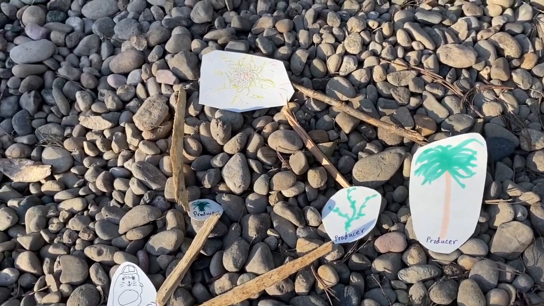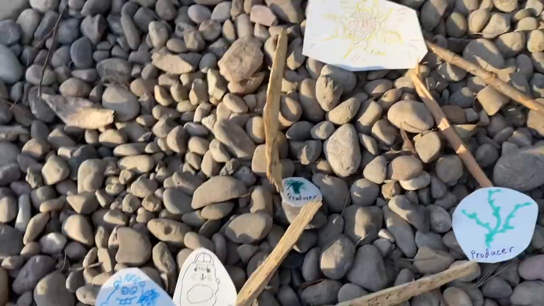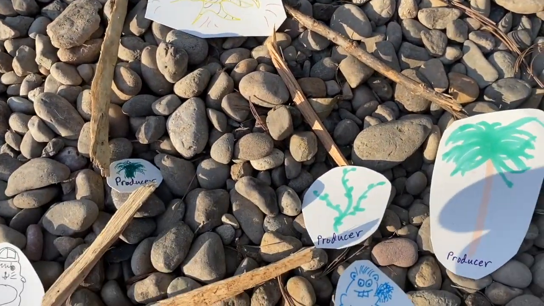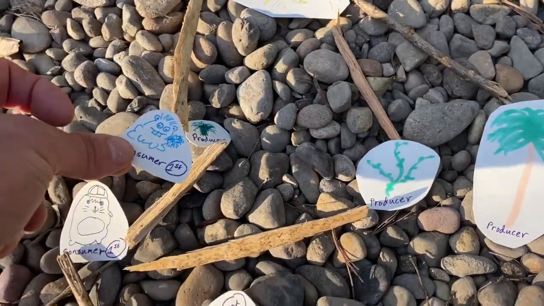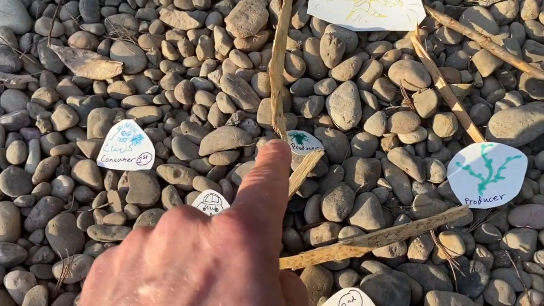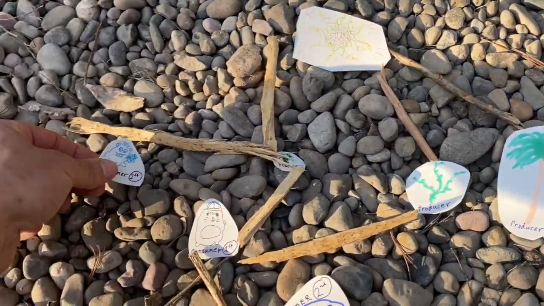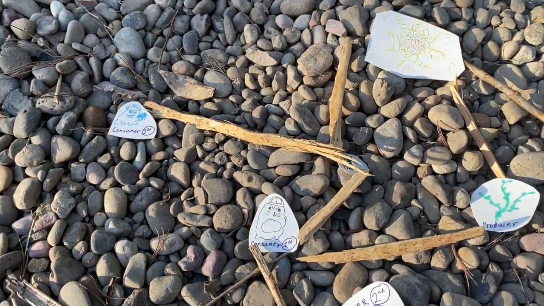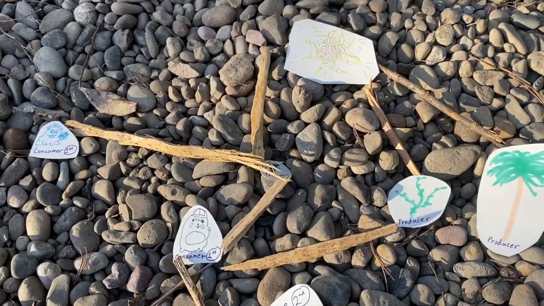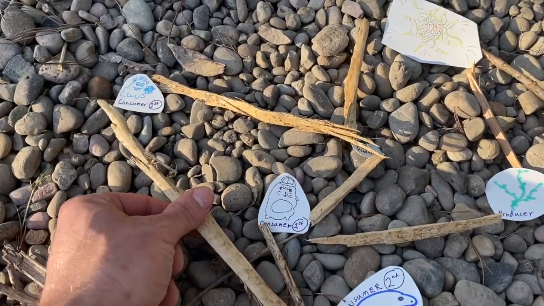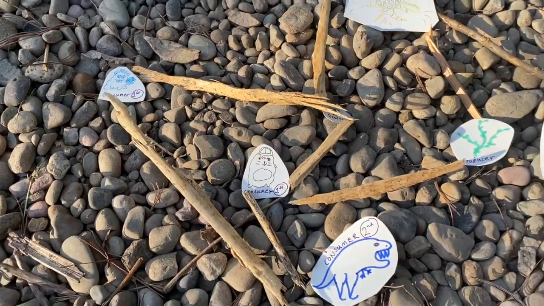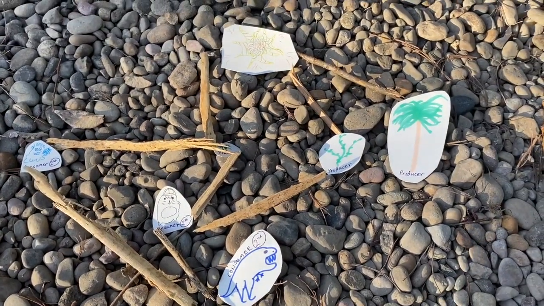So let's put in another consumer. Let's say this consumer is even smaller and it can't get to most of this high vine, but it can get to this producer right here. Let's link them too. Now, in addition to that, this consumer right here maybe can also eat this consumer. So we have a big chain right here.